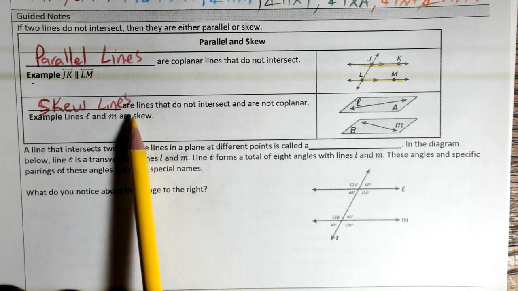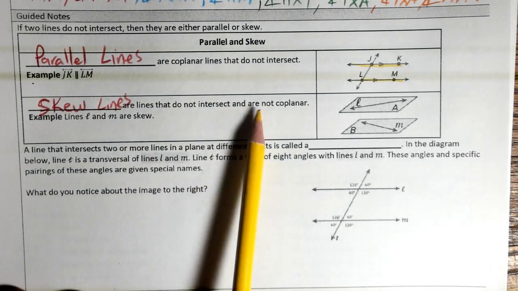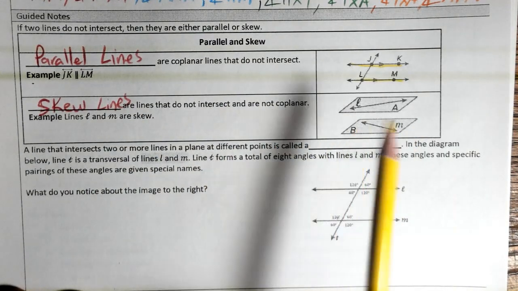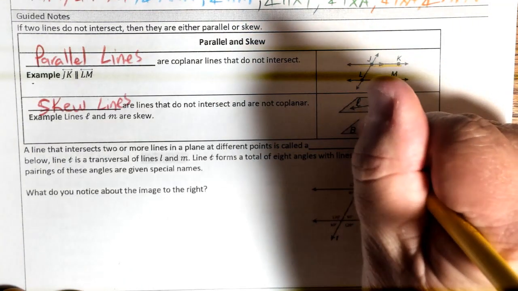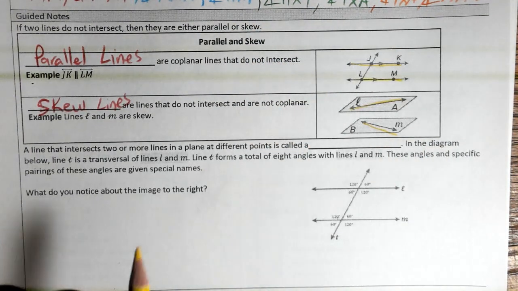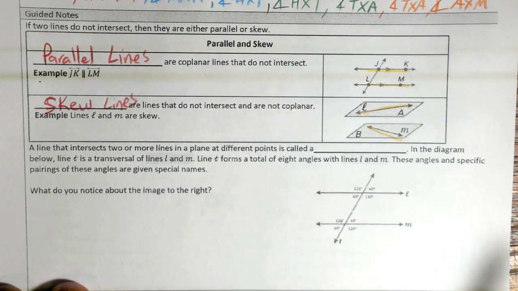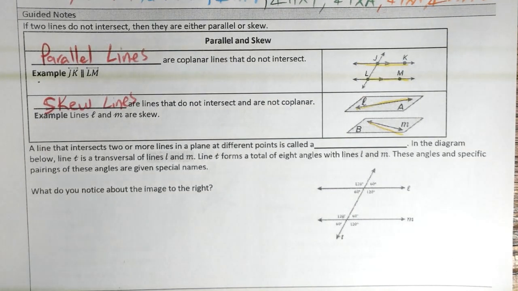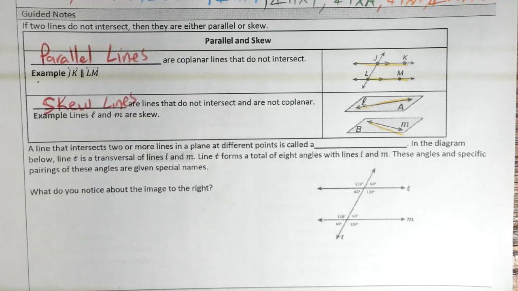All right, skew lines. These are lines that do not intersect. They're non-coplanar. So we have over here line L and line M, but this is on plane A, this is on plane B. So skew lines are non-coplanar, and that's the reason they will never touch.